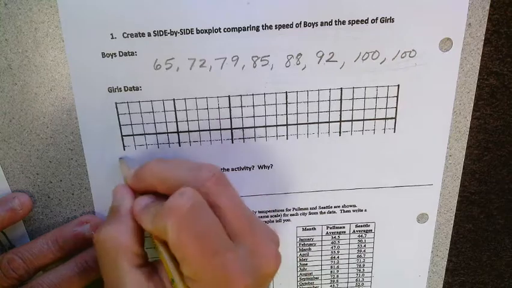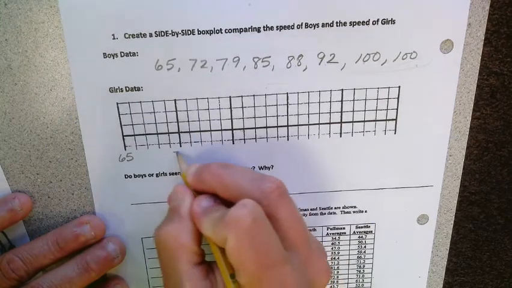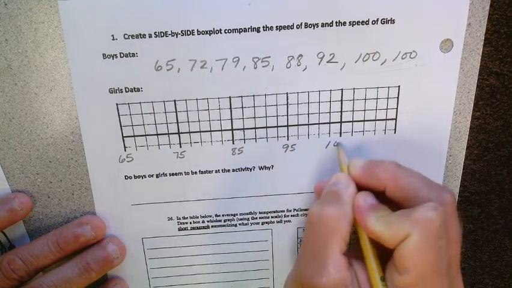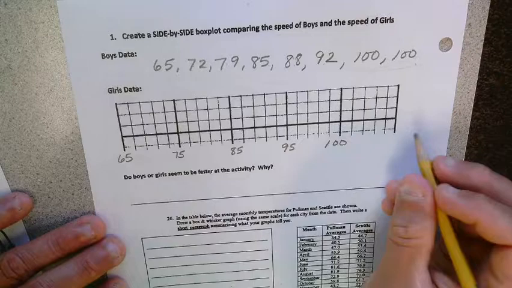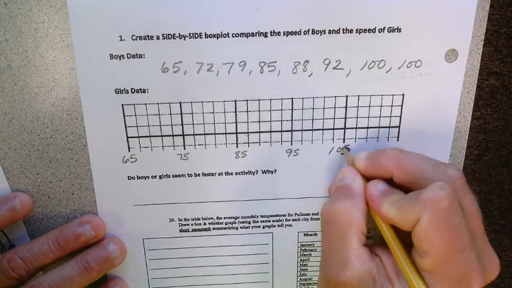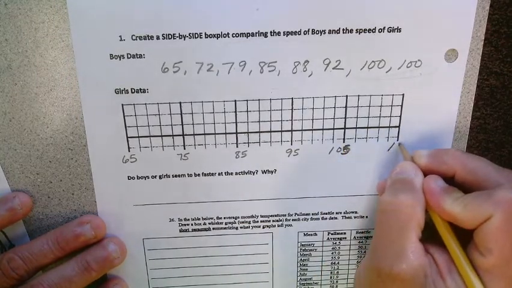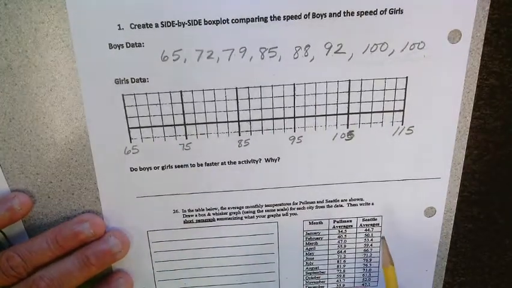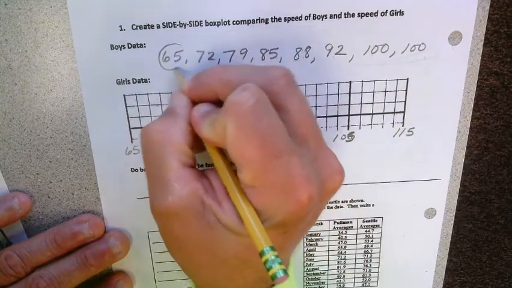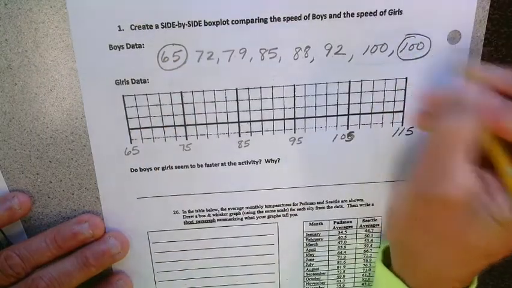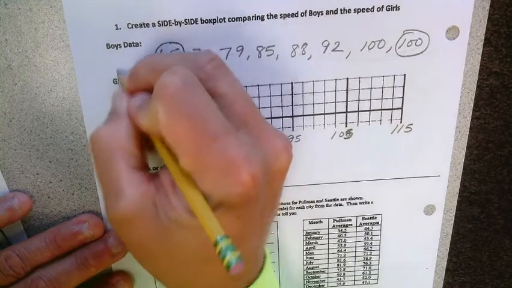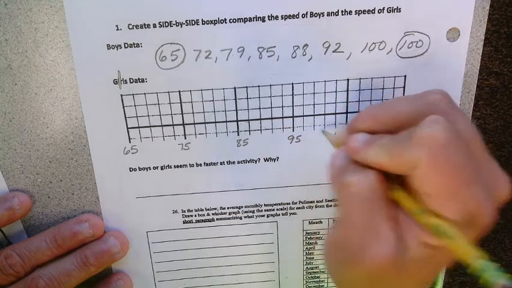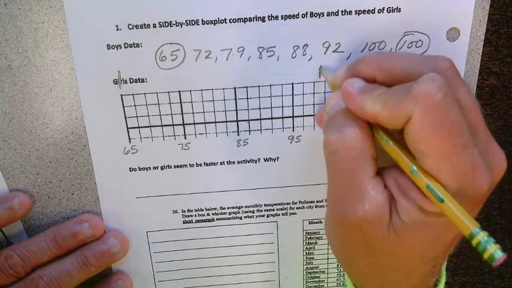I'm going to start out with my scales. So I'll start out with 65, and I'll go up every 10: 75, 85, 95, and 100, okay? Oh, I made this mistake earlier. 105 and 115, okay? So going up 10 every time. Now, what's my minimum, what's my maximum? Well, we can identify those right off the bat. 65 and 100. 95, 97, 99, 100. Going to be about right there, okay?